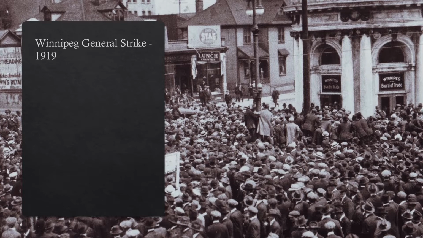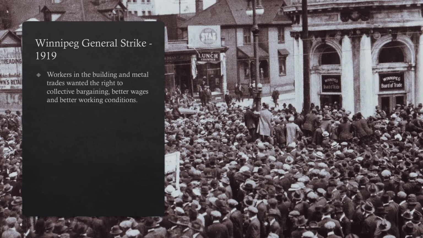The Winnipeg General Strike began when workers in the building and metal trades in Winnipeg were struggling to get some basic labor rights. They wanted the right to collective bargaining, that is the right to simply have a union bargain for a group of people, better wages, and better working conditions, none of which were the norm in post-war Canada.